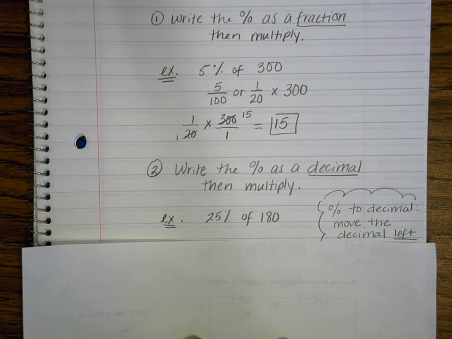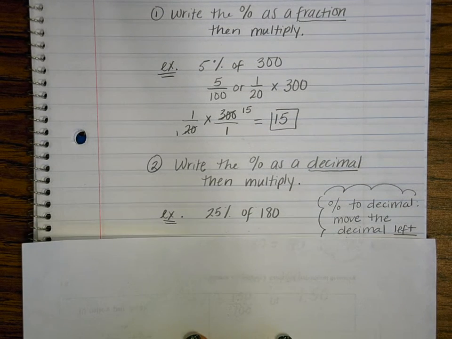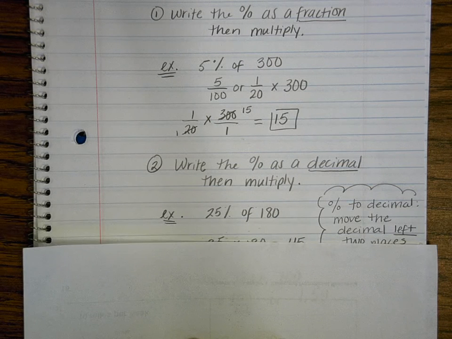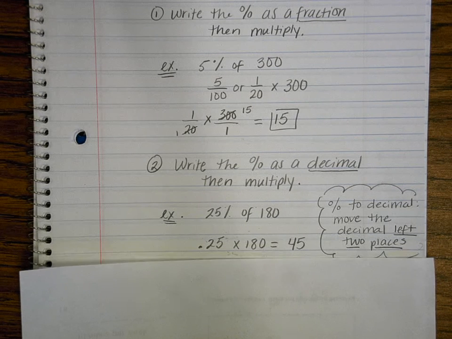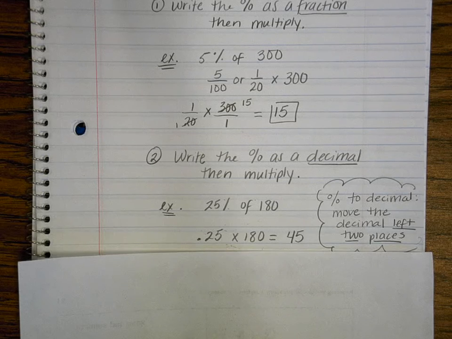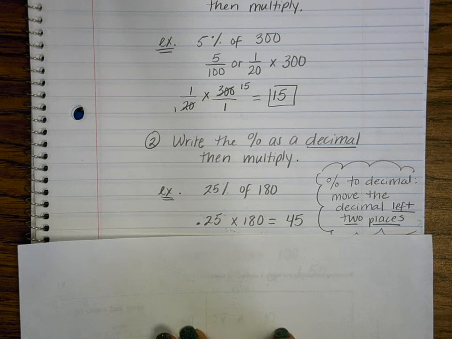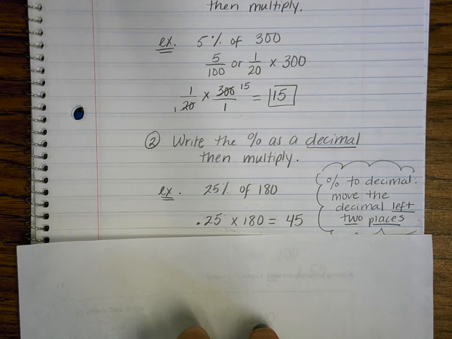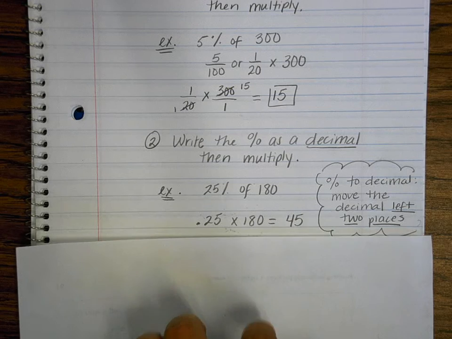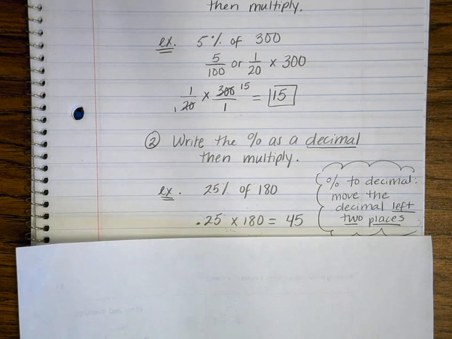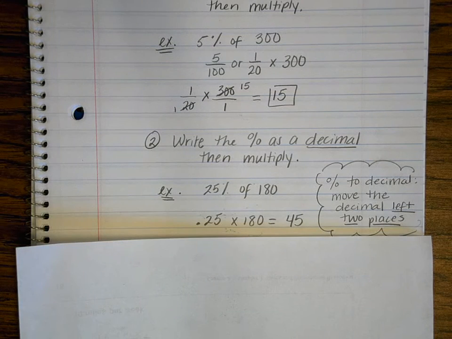25%. So remember, to make your percent to a decimal, you have to move the decimal to the left 2 places. So 25% would now be 0.25. Percent to decimal, to the left 2 places. Now you could just plug that into your calculator, right?